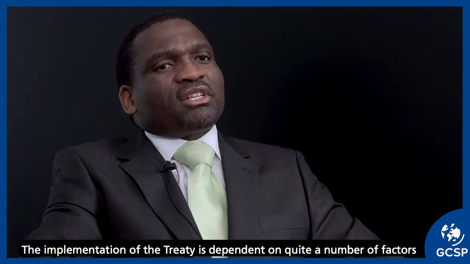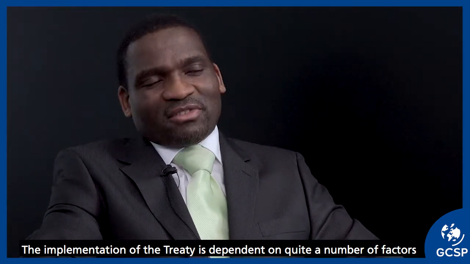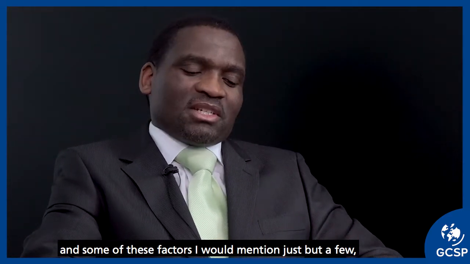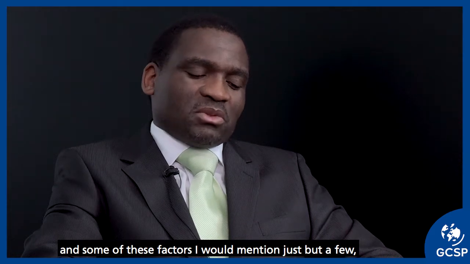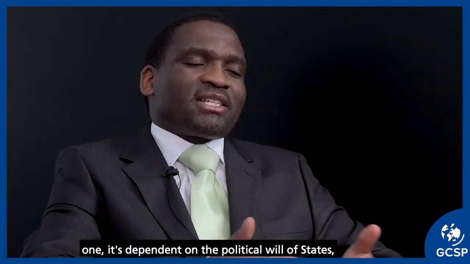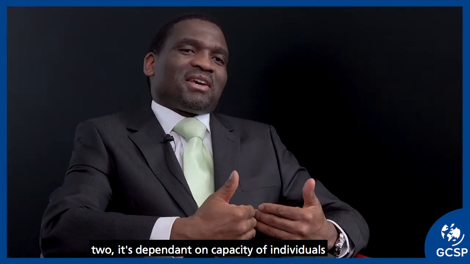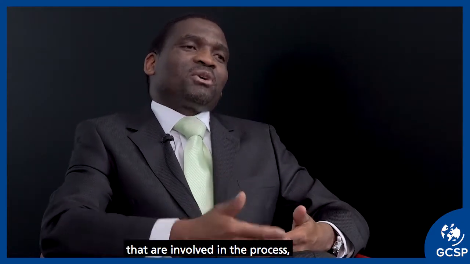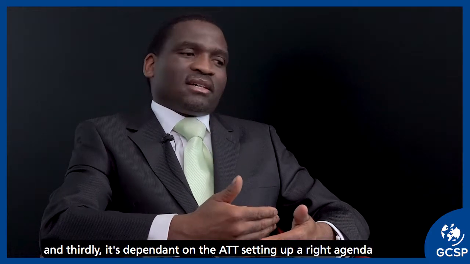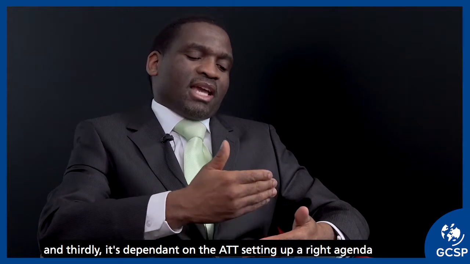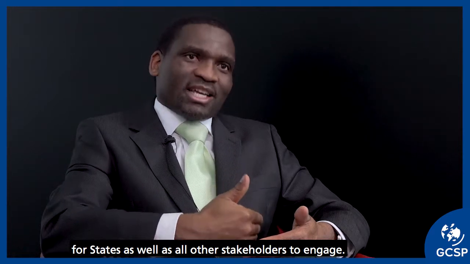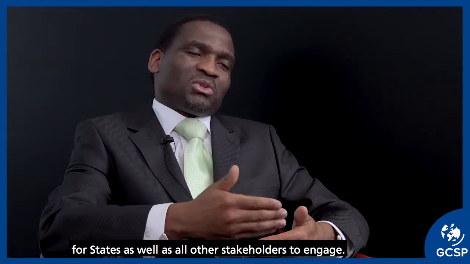The implementation of the treaty is dependent on quite a number of factors. And some of these factors, I would mention but a few. One, it's dependent on the political will of states. Two, it's dependent on capacity of individuals that are involved in the process. And thirdly, it's dependent on the ATT setting up a right agenda for states as well as all other stakeholders to engage.